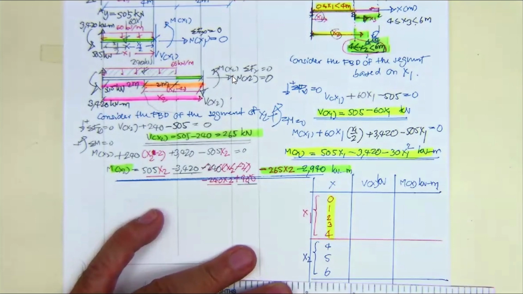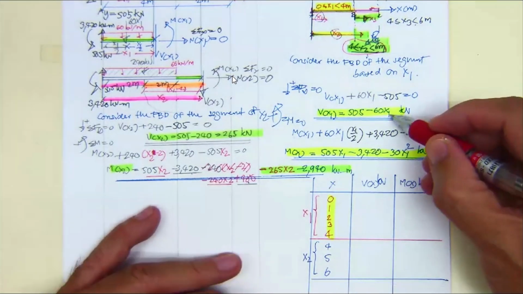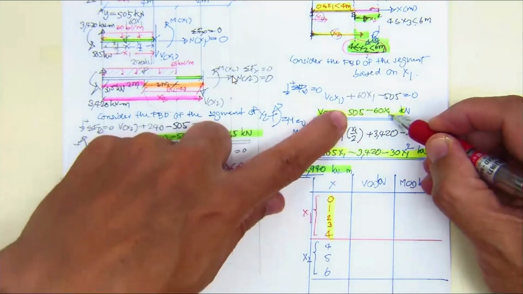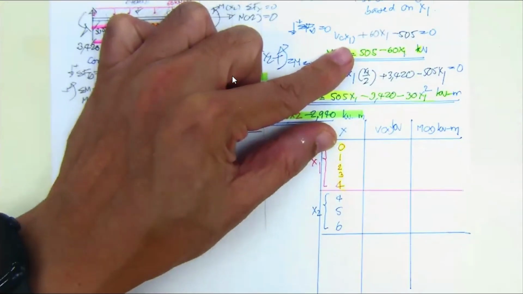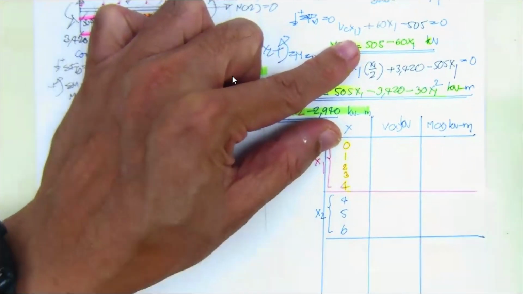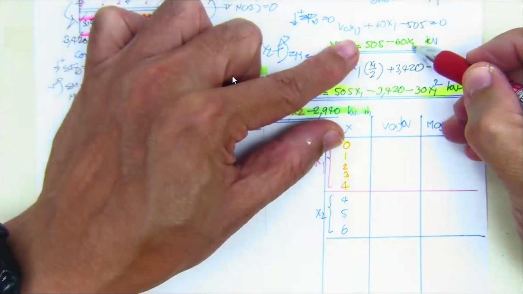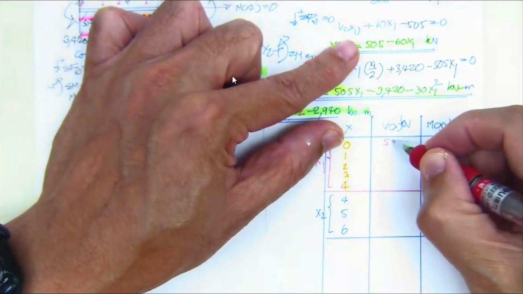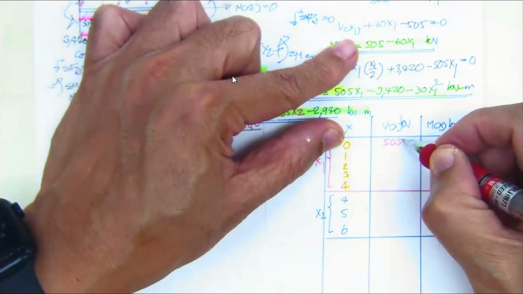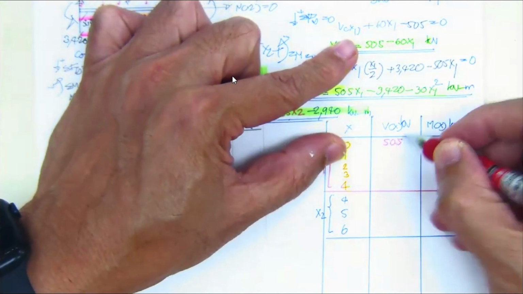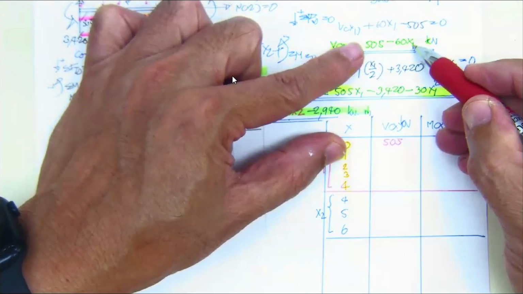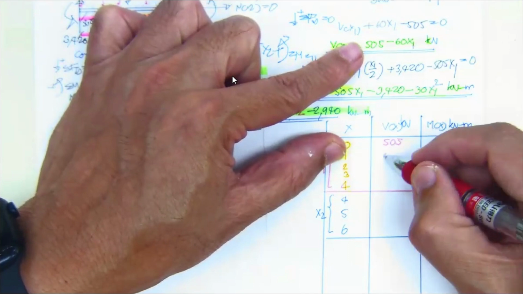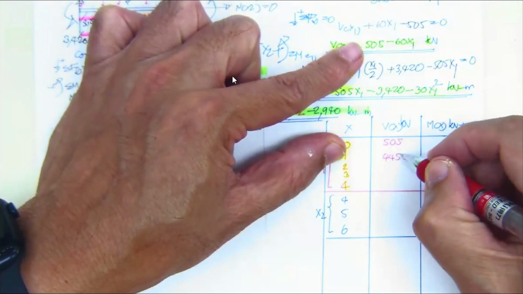Now, coming over here. When x is 0, this one is going to be 505. And when it's 1, 505 minus 60. You got to get 445.